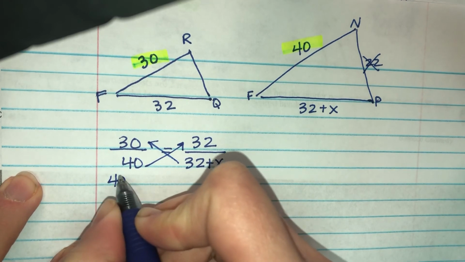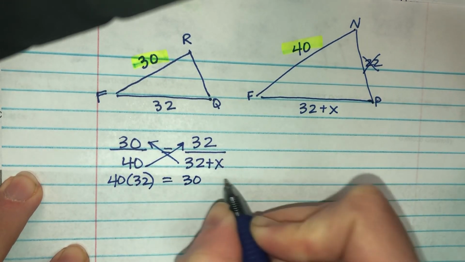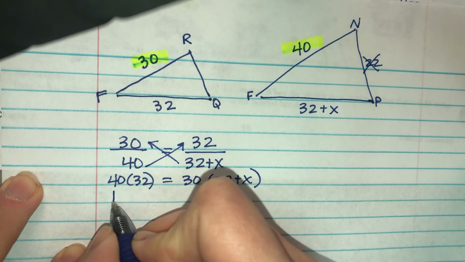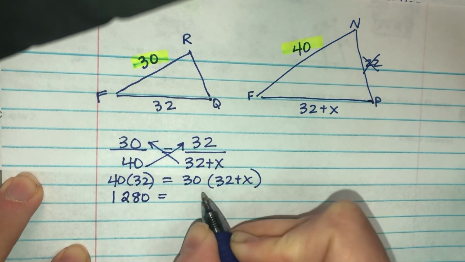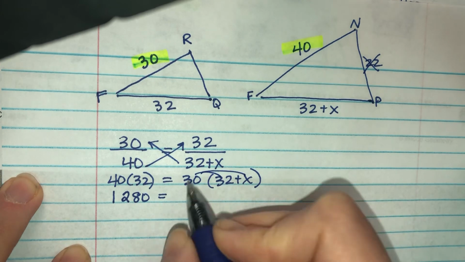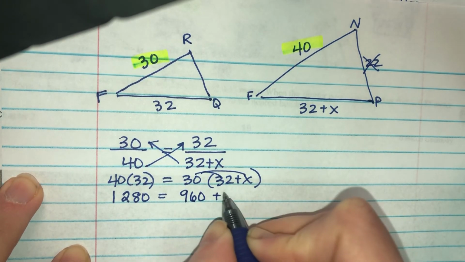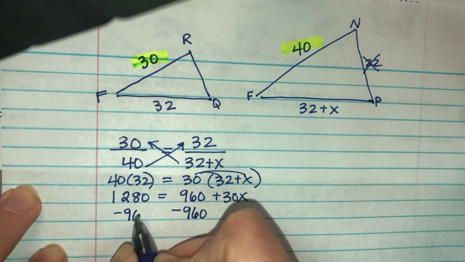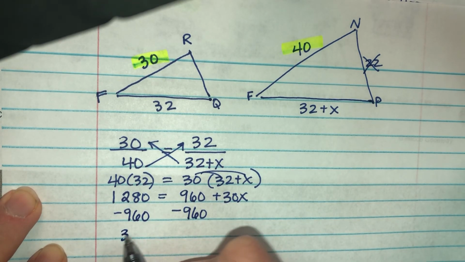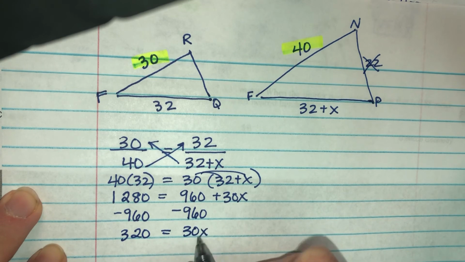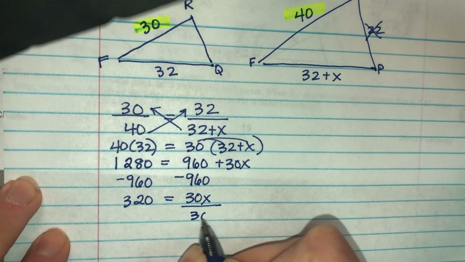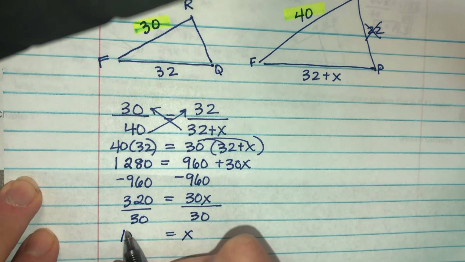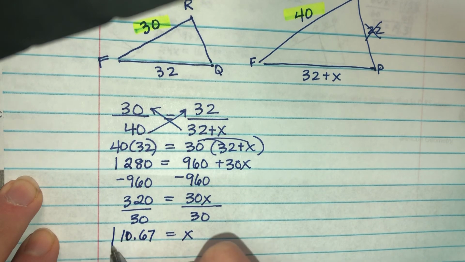So 40 times 32 equals 30 times 32 plus x. And when you multiply 40 and 32, you get 1,280. And then you have to distribute the 30 here. So that gives you 960 plus 30x. So if you subtract 960 from both sides of the equation, you get 320 equals 30x. And then if you divide by 30 on both sides, you get x equals 10.67. Did you get it right?